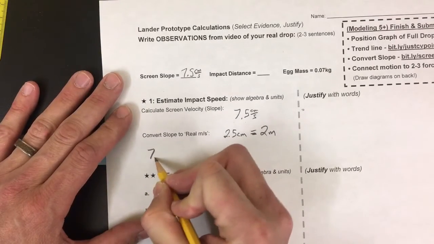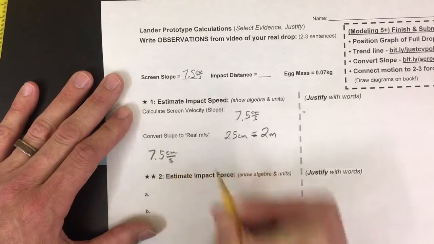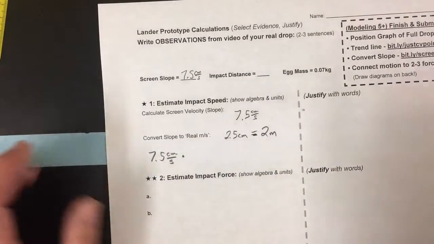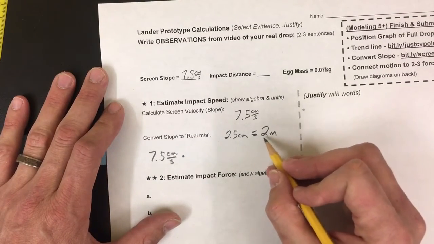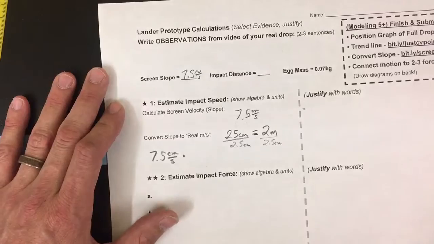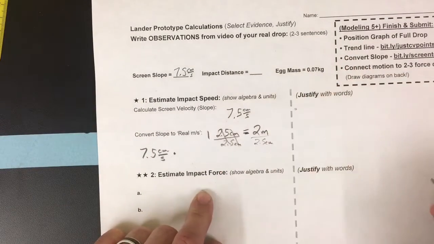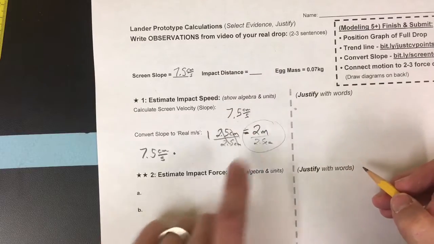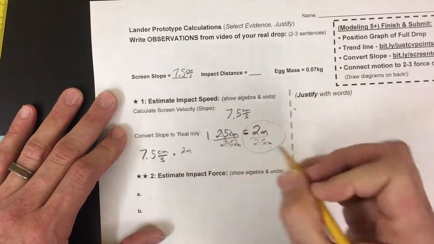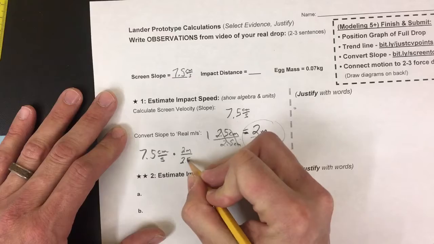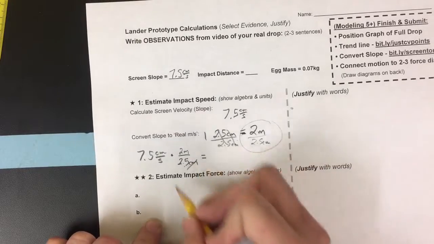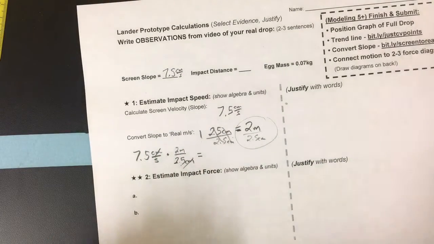I'm going to write my screen velocity, 7.5 centimeters per second, and then I'm going to multiply it by a number that's going to be equal to 1. If we think of dividing both of these sides by 2.5 centimeters, the 2.5 centimeters on both sides is going to cross out and equal 1, but this is going to be a useful way to convert from this number to real meters. So I'm going to multiply by 2 meters divided by 2.5 centimeters, and when I do this multiplication, the centimeters are going to cancel out, and I'm going to be left with real meters per second.